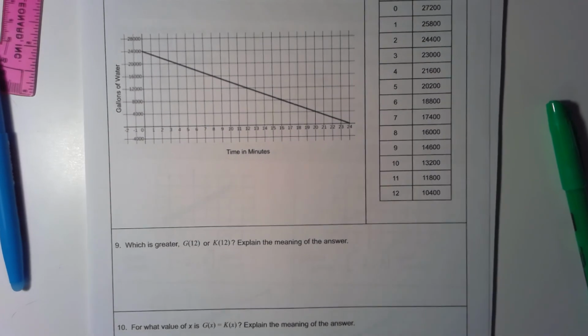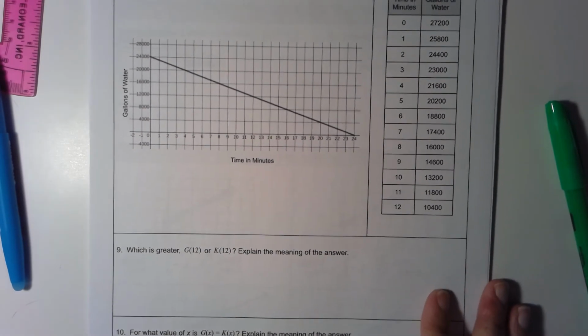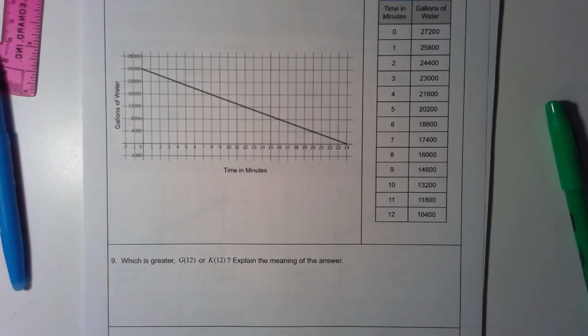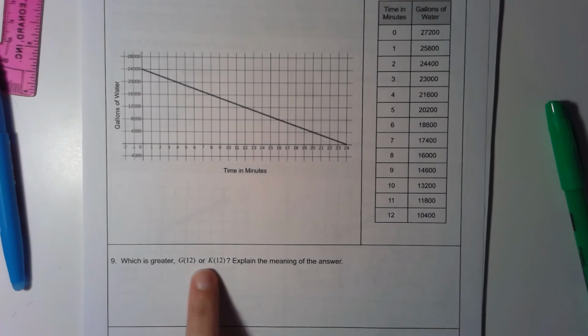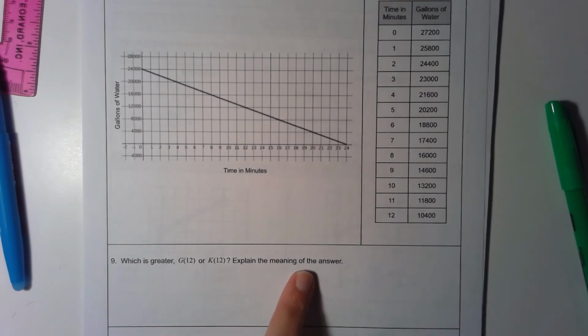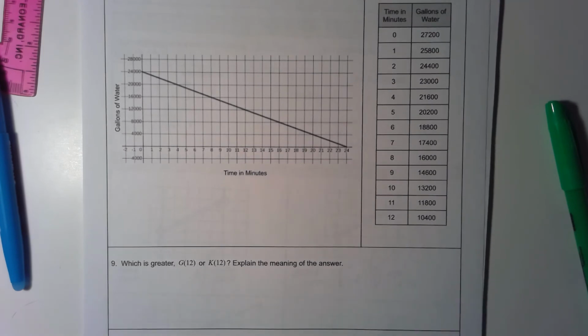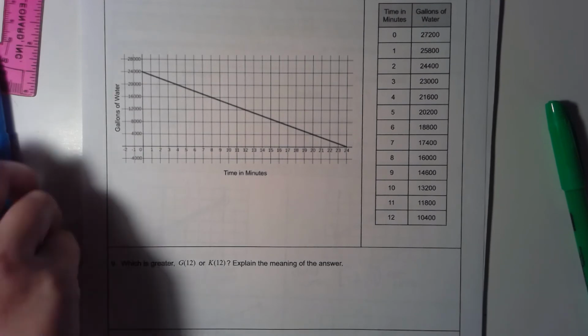The very last thing we're going to talk about today is comparing these two types of models. So one of the things that you're going to be asked to do is, like, if I give you two different models, a graph and a table, compare them. This problem says, which is greater, g of 12 or k of 12? Explain the meaning of the answer. In order to figure this out, first we need to actually find g of 12 and find k of 12.